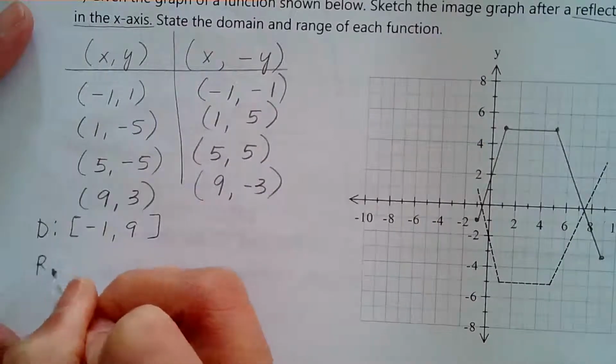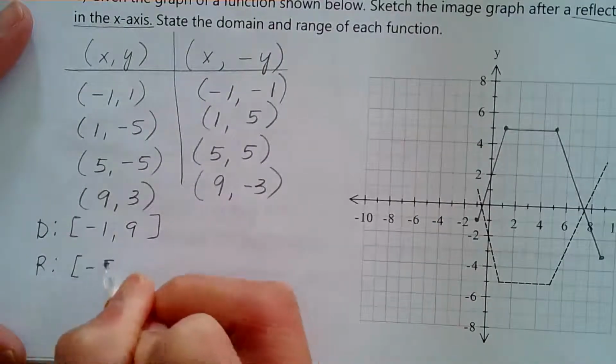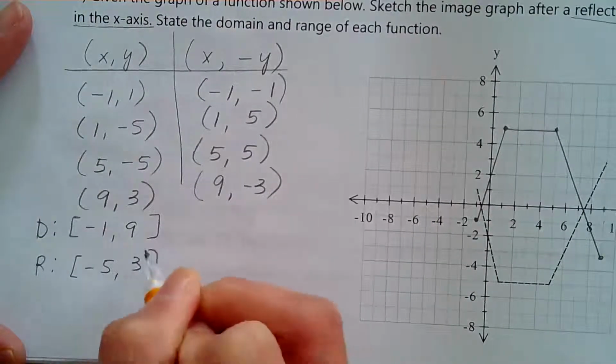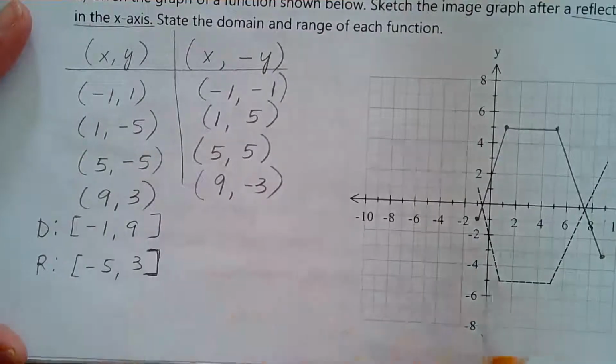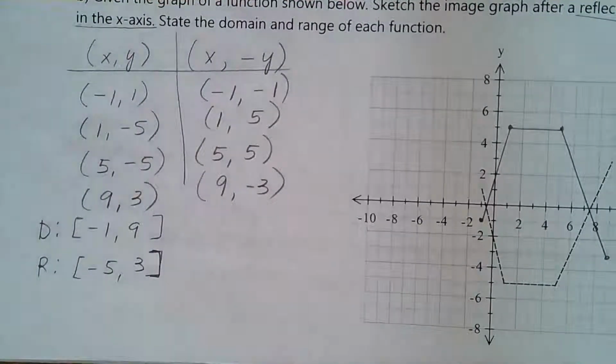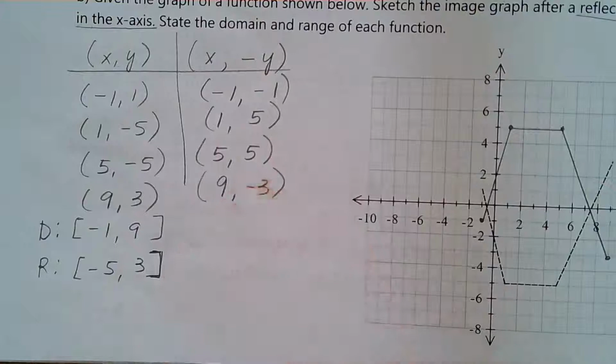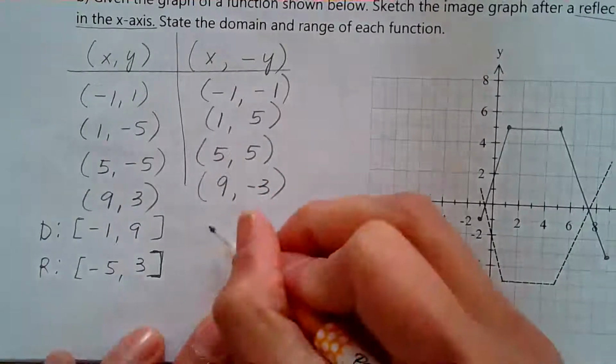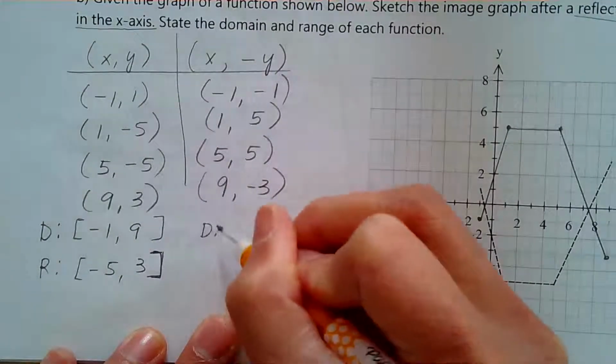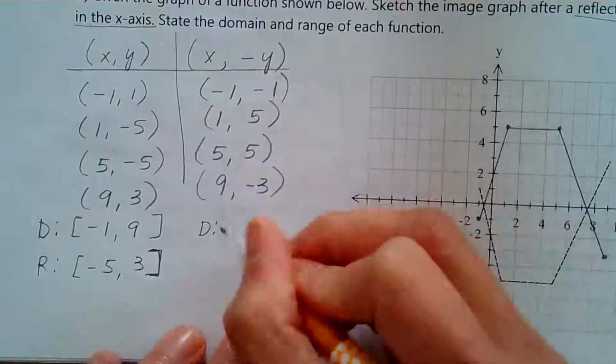The range is -5 to 3. Now, what's the relationship between the domain and range of the original and the domain and range of the image? Domain stays the same, but the range is the reverse. Yeah, it's opposite, right? Good.